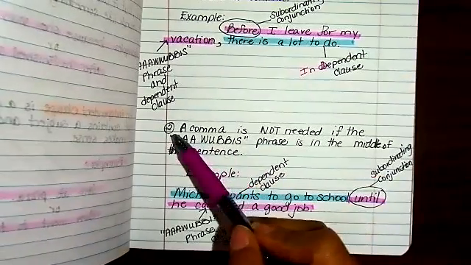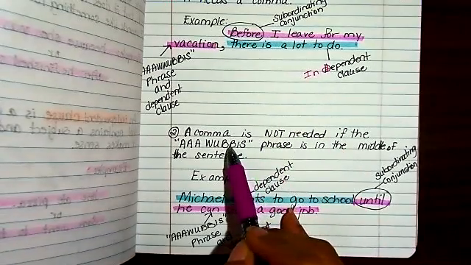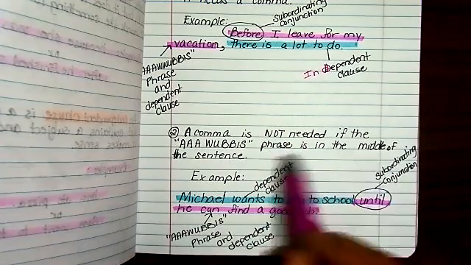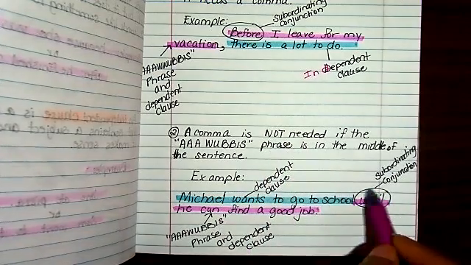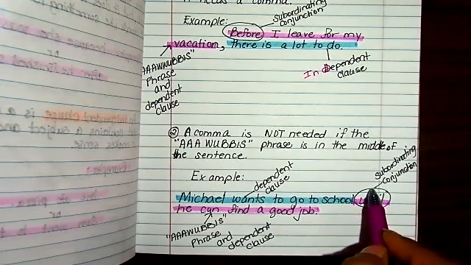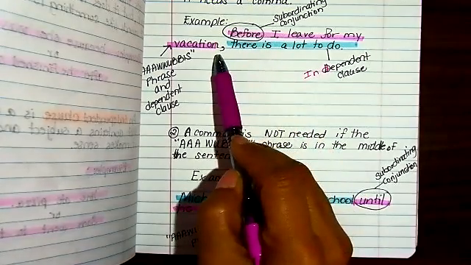The second part of it is a comma is not needed if the awubis or subordinating conjunction phrase is in the middle of the sentence. So when you find your awubis in the center, you don't need a comma. But when you find it at the beginning of the sentence, you need a comma.